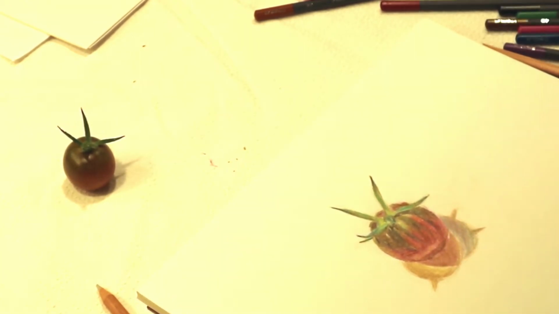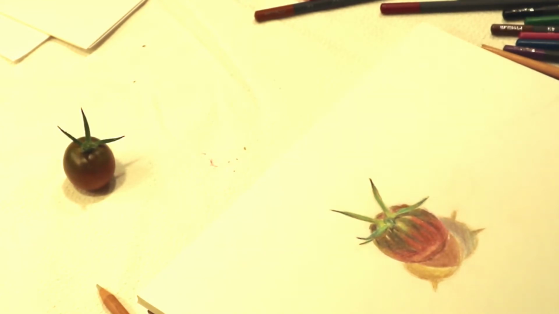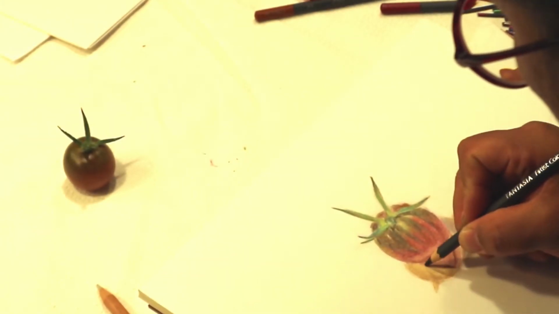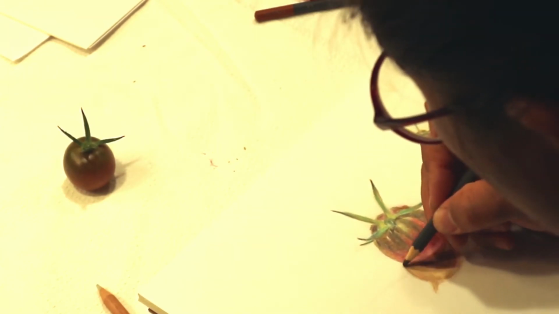And then there's a part of a shadow that's actually a little bit darker, so I'm going to use a darker brown and make that a little bit darker right in here. This part here seems a little lighter, so I'm just going to leave that light. And right underneath the cherry tomato, I'm going to make it much darker. This is the medium brown. Try not to get too dark with this.